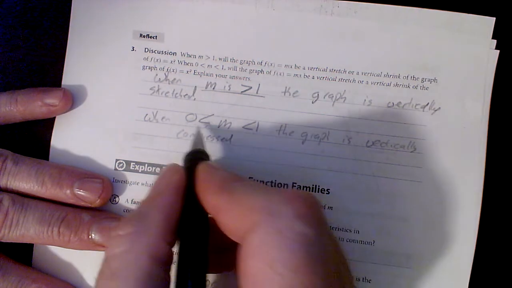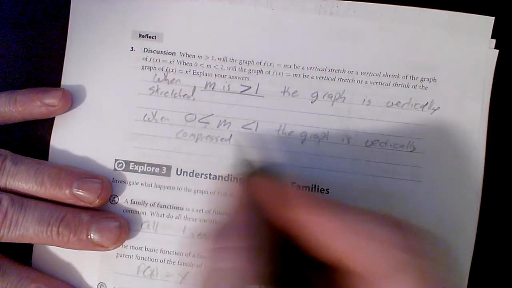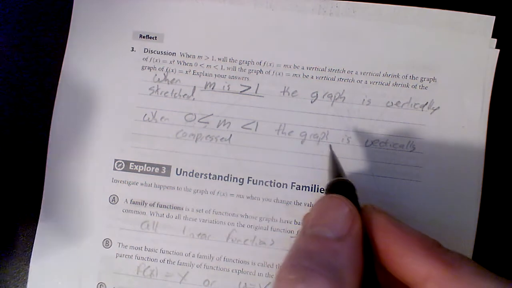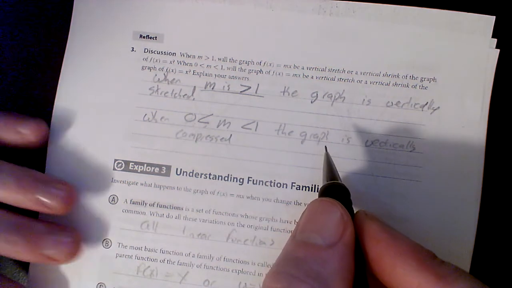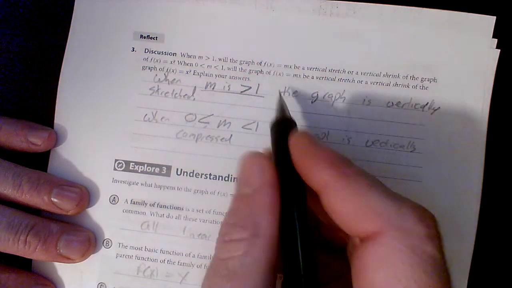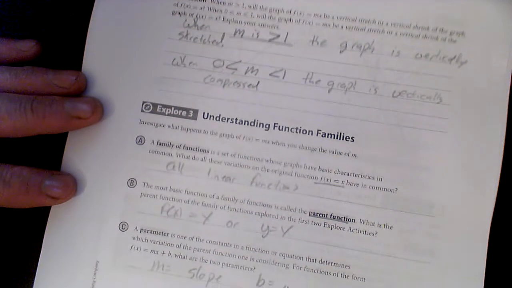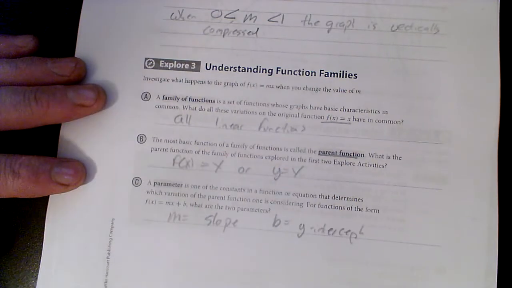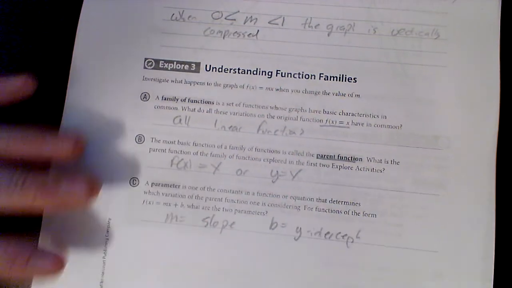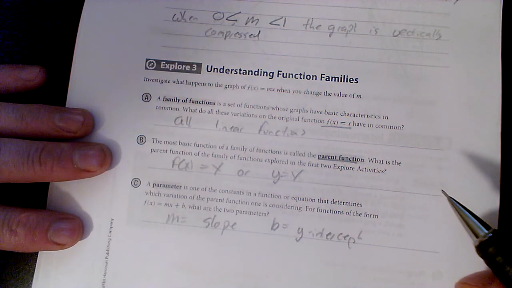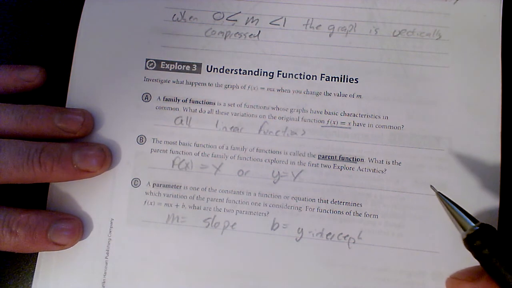When m is less than 1 but greater than 0, the graph is compressed. And this is probably less easy to see with a line than other functions, but I do want you to have this note, right? And then we're going to get this function family down here, and I'll do one last video. I realize I'm going kind of fast, and it's a little out of context. We're going to have to fill this in when we talk in class. This is a really hard lesson to do without calculators.